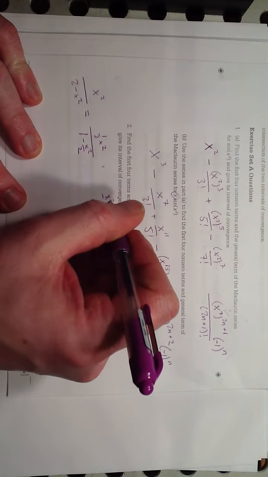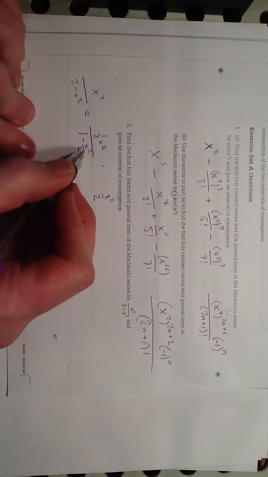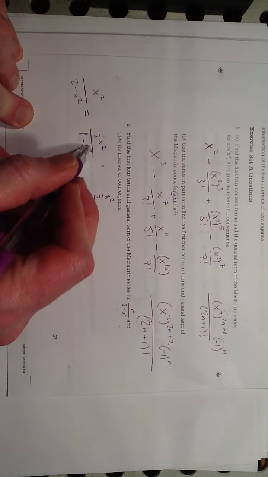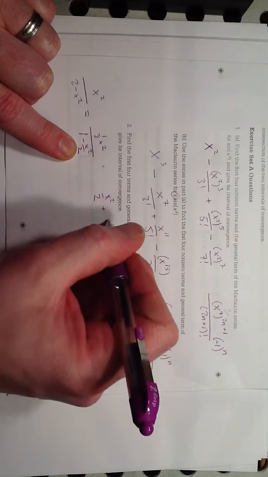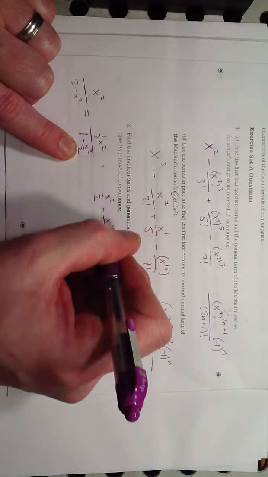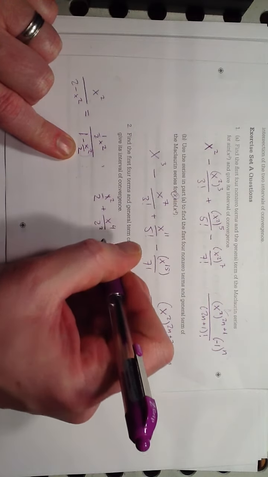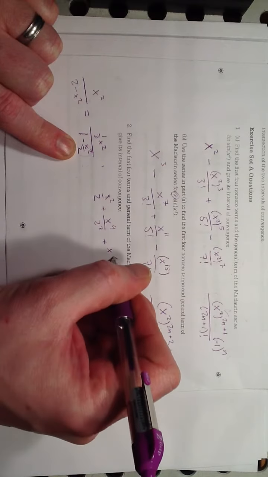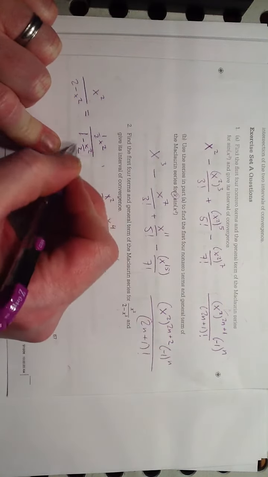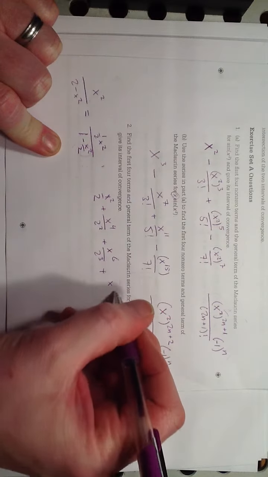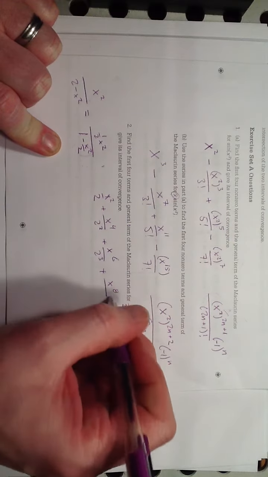I'll write it as x squared over 2, and the multiplier is also x squared over 2. So the next term is plus x to the 4th over 2 squared plus x to the 6th over 2 cubed. Every time the multiplier is x squared over 2, so every time I'm adding a couple of x's and another 2.